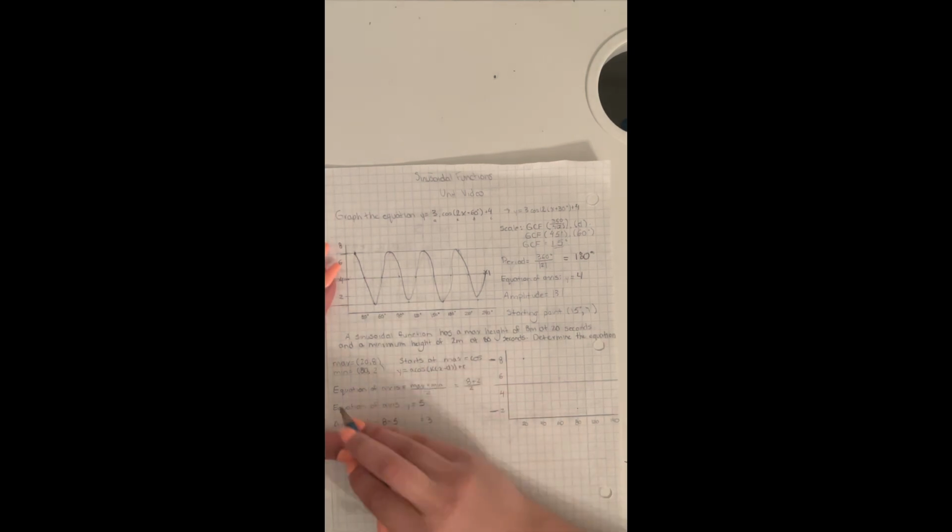Moving on, this question says, a sinusoidal function has a max height of 8 meters at 20 seconds and a minimum height of 2 meters at 80 seconds. Determine the equation. So I've written down here the max height is 20, 8. We know that. I've plotted it here on our graph because we know that's the maximum. And the minimum height is going to be 80, 2, which is down here.